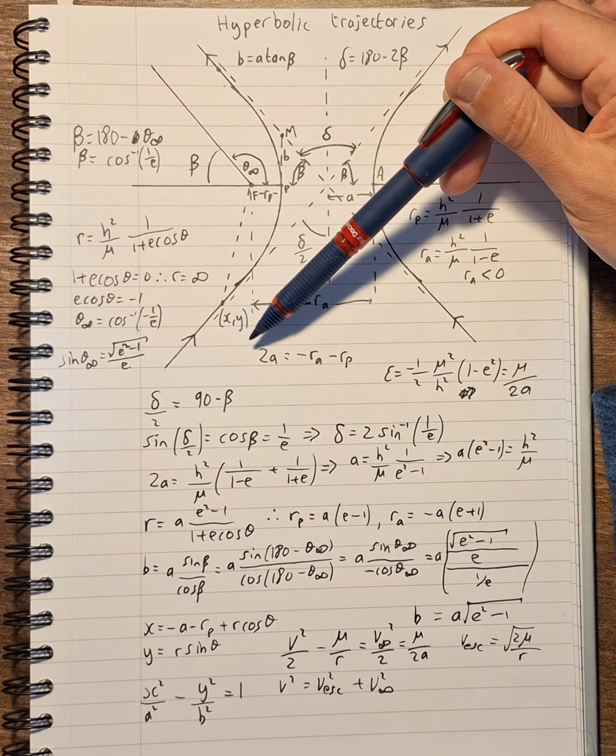So what can we say about some of these bits and pieces? We can say that delta is 180 minus 2 beta. We can say that b equals a tan beta. And we can also say that beta is 180 minus theta infinity.